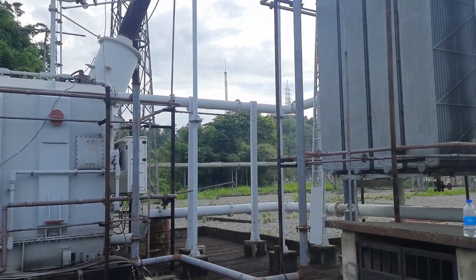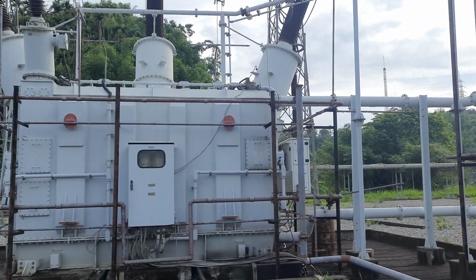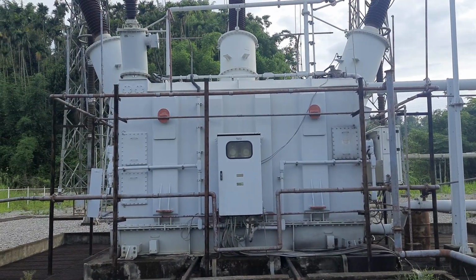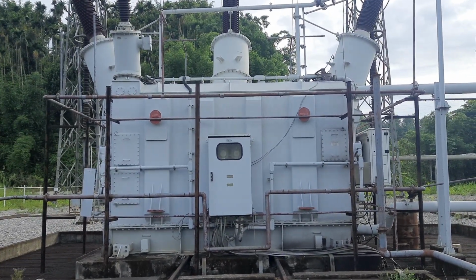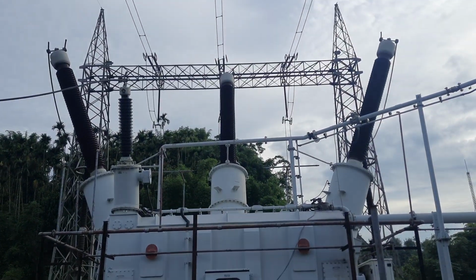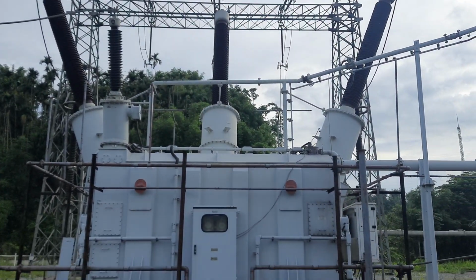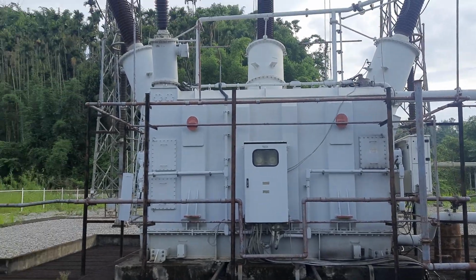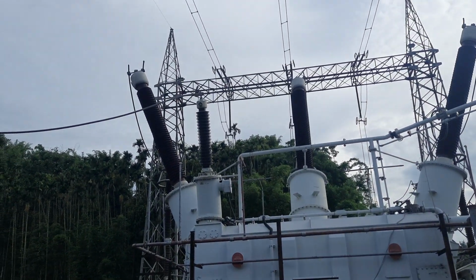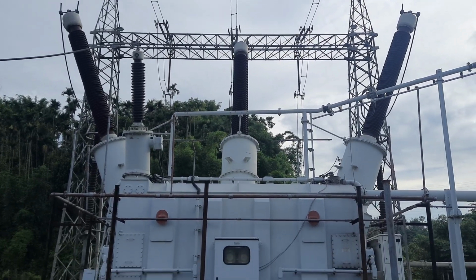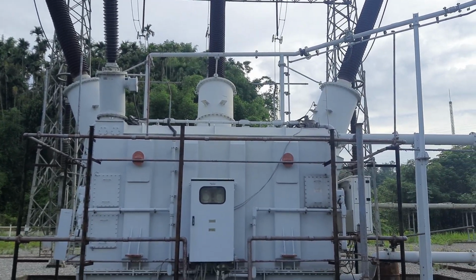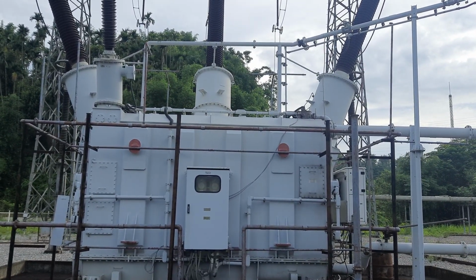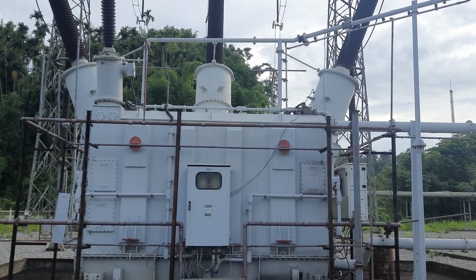Hello everyone, once again coming back to electrical engineering in reality. So this is actually what it is. When you look at this equipment, it does look like a transformer, but this is not a transformer, this is a reactor. In fact, it's a 50 MVAR, 420 kV reactor.